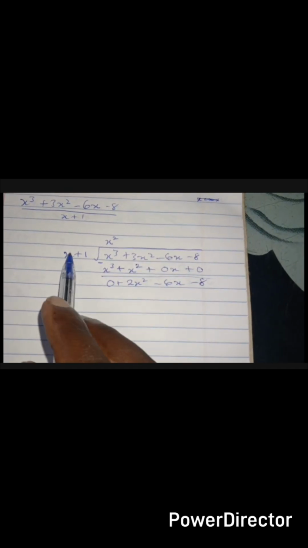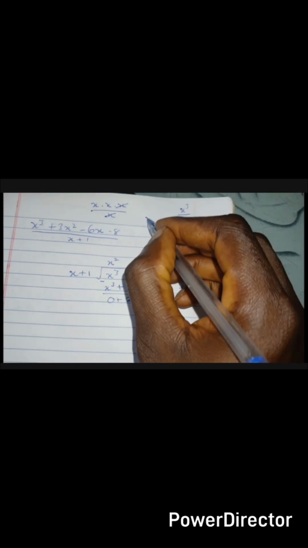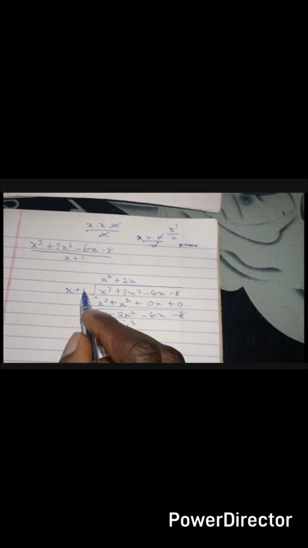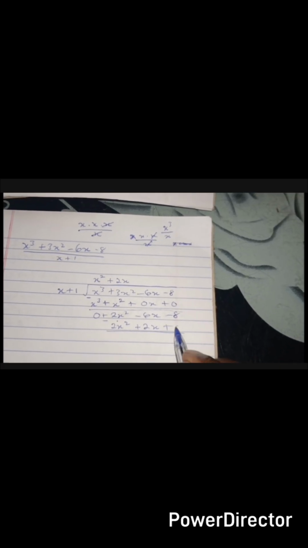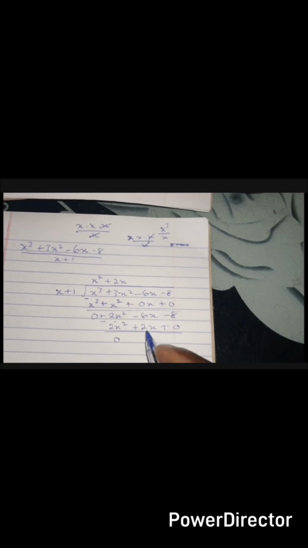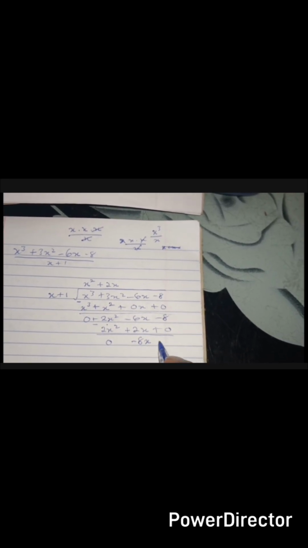Now let's proceed. x goes into 2x squared how many times? We have 2 times x divided by x. Now if x is to cancel one of the x's, we are left with 2 times x. So that means x goes into 2x squared, 2x. Now 2x times x is 2x squared, 2x times 1, which is 2x. Let's subtract. Let's just introduce 0 here. So we have 0, minus 6x minus 2x, and that is minus 8x. Then minus 8 minus 0, which is minus 8.